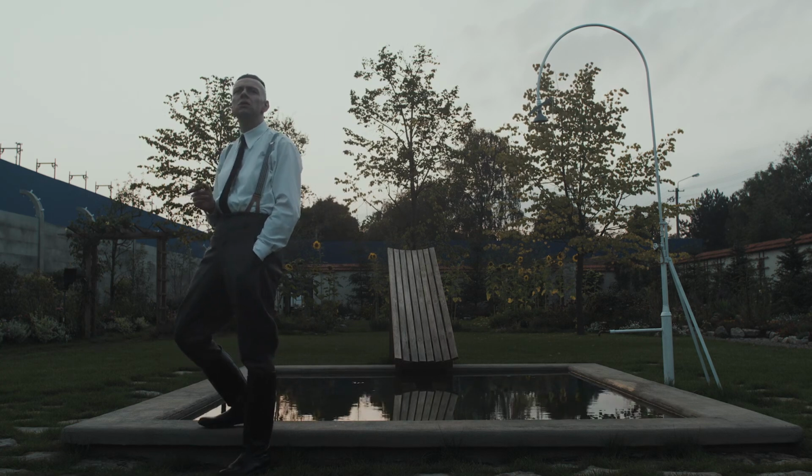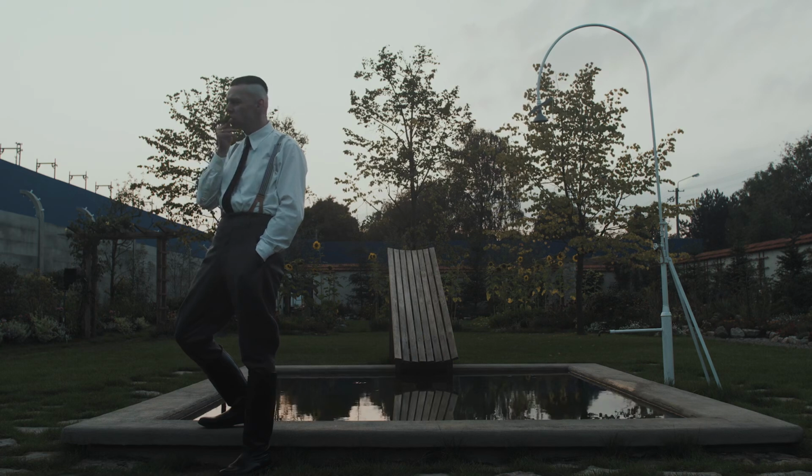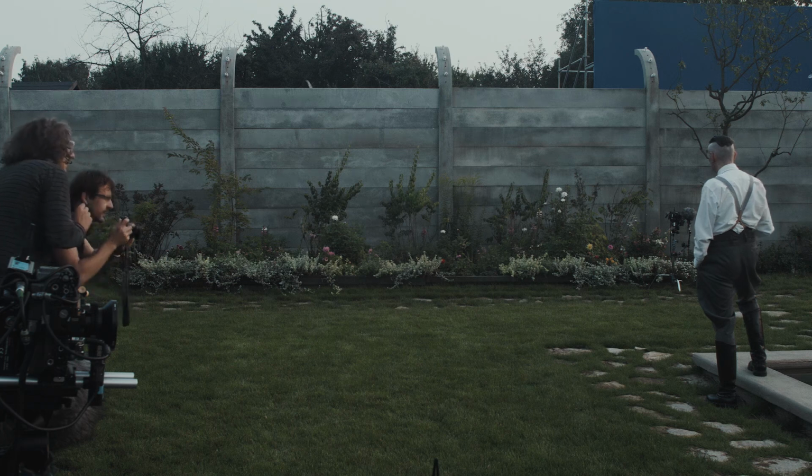And also all the changes, like weather changes, we are not using lights because we don't want our set to look like a movie set. We just want this like a life.